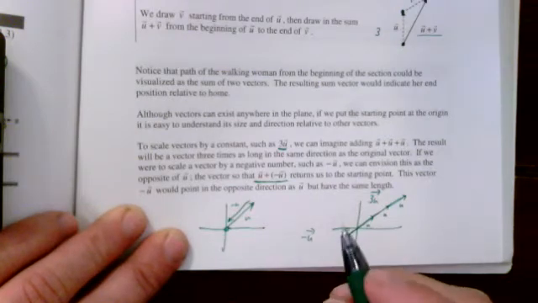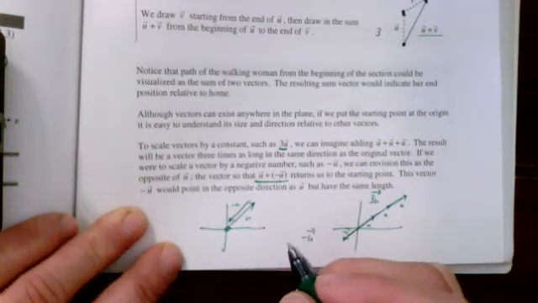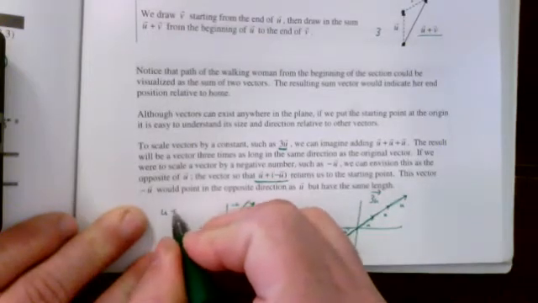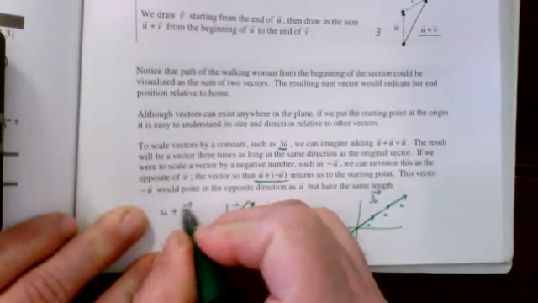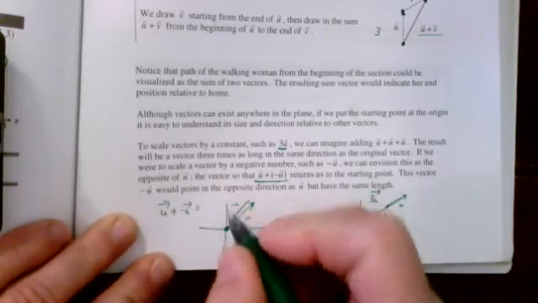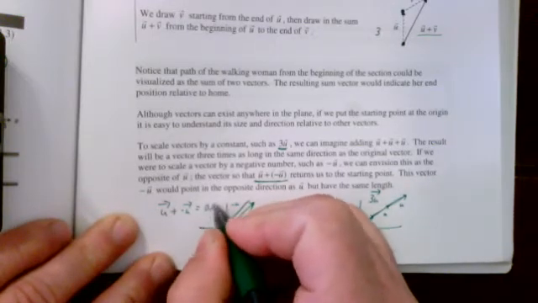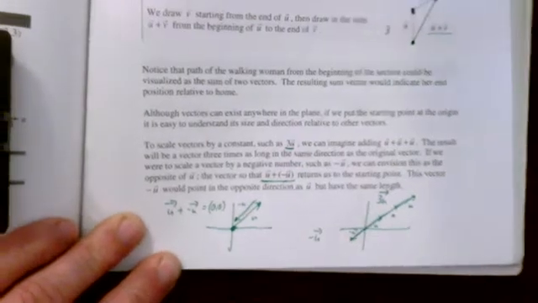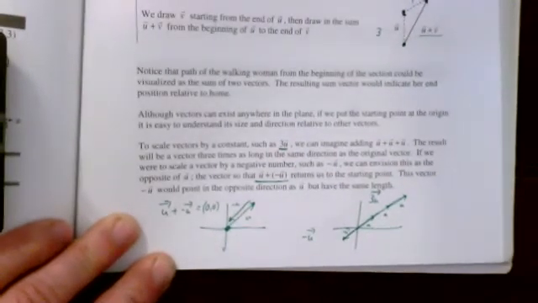Jenna? Origin, like 0. Yeah, I'm going to start right back here. So u plus negative u is going to end up right back at the origin, which is 0.